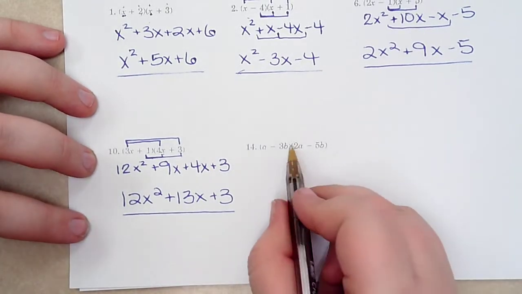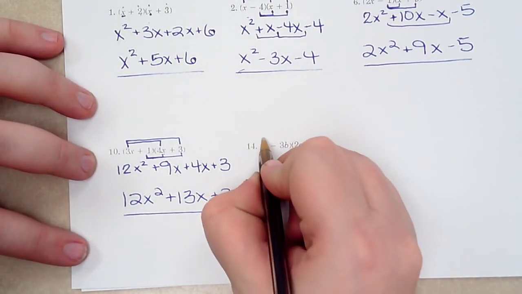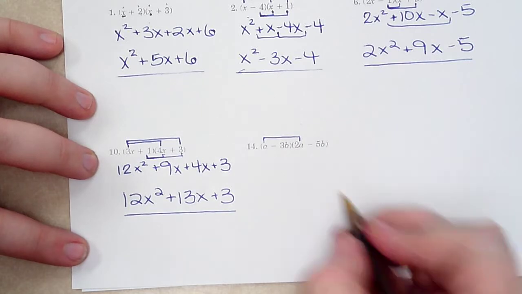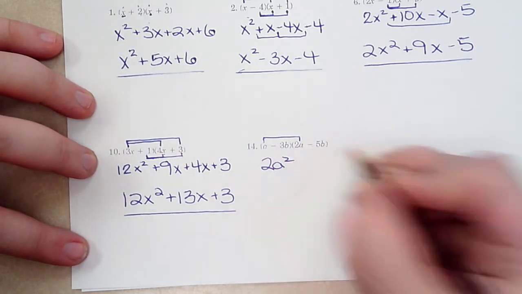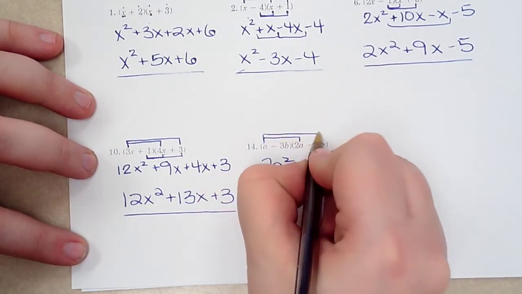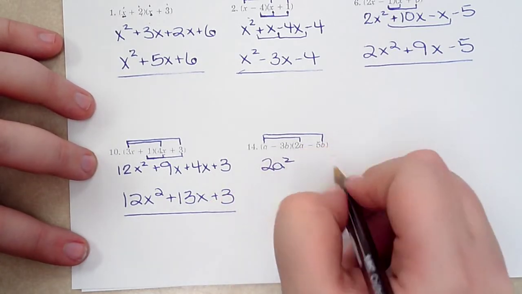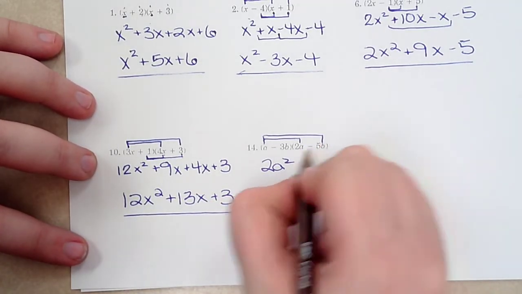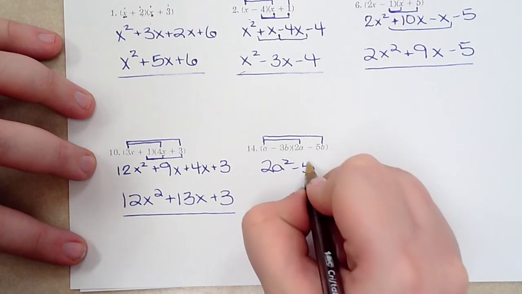And again, it doesn't matter what order we put them in because we just continue to do first. So that would be 2a squared. Outside, that's a times negative, these are actually b's, so that's going to be negative 5ab.